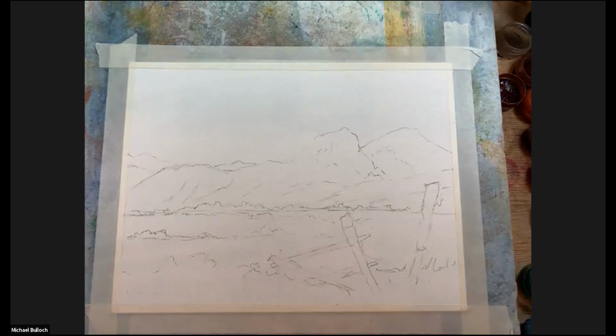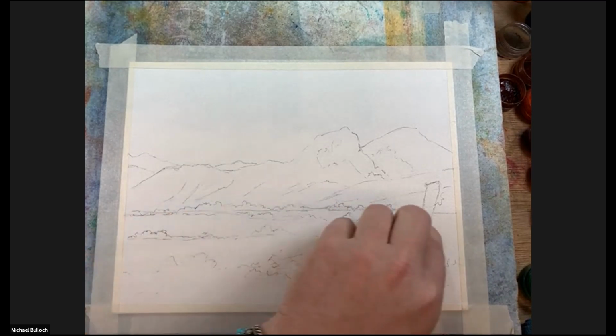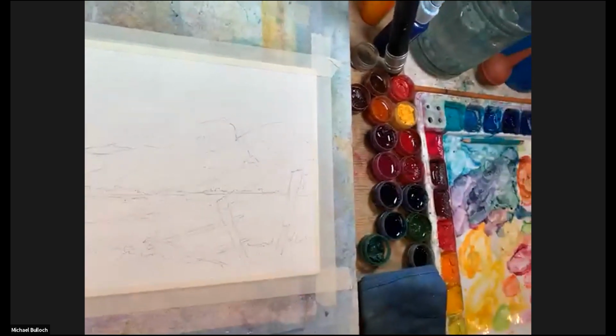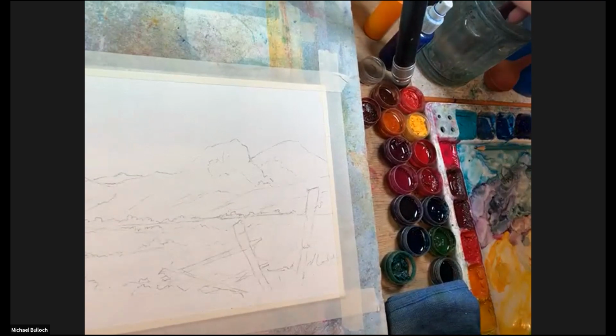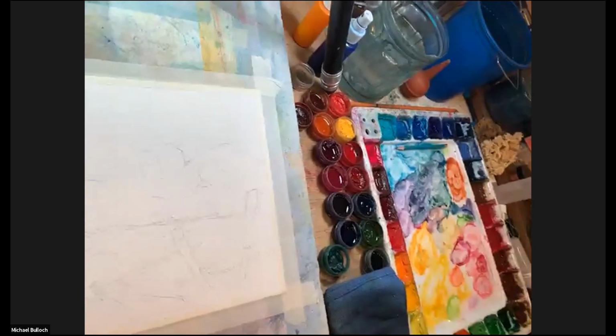Okay. So no matter what, we're all going to start the same way. I'm going to start with just a nice wash over this foreground area. We're going to start with lighter colors, yellows and oranges, but we'll throw in some green. It's very similar to what we've done in the past with foregrounds.